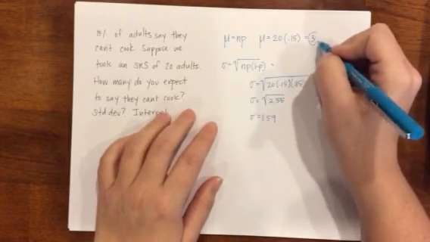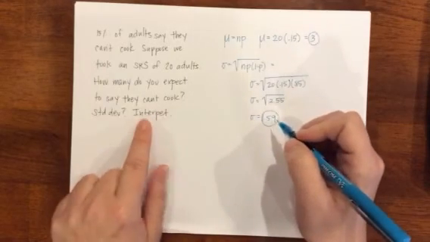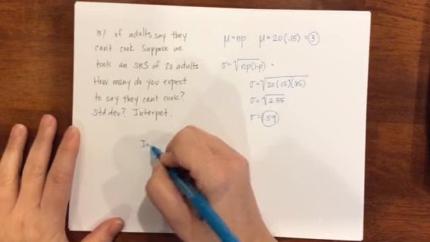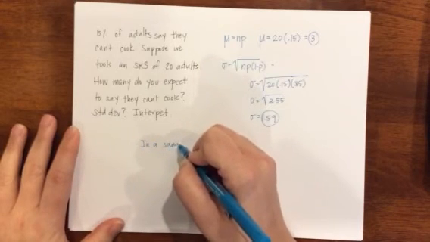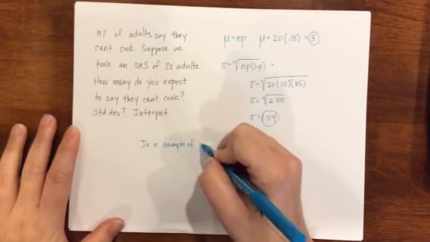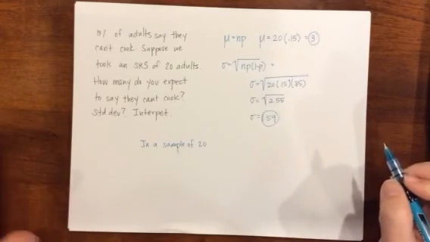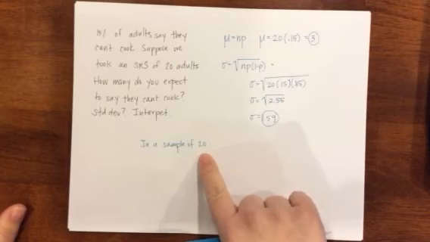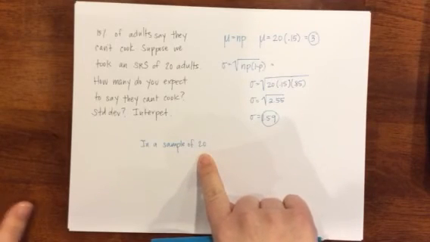So here's the mean, here's the standard deviation, we're ready to interpret. In a sample of 20, and that's important because if my sample size is different, the mean and the standard deviation are different. So in your interpretation, you have to say how big your sample was.